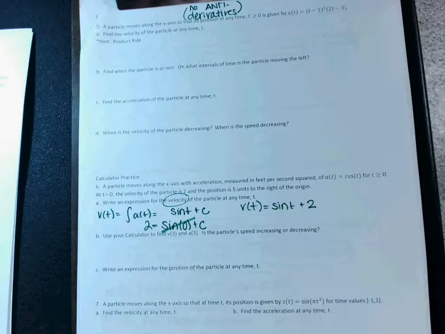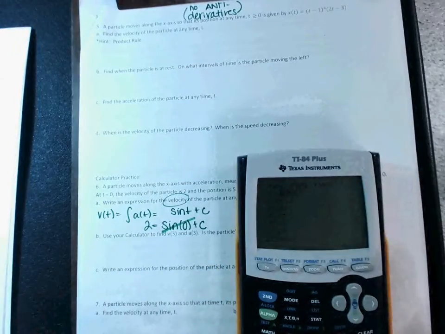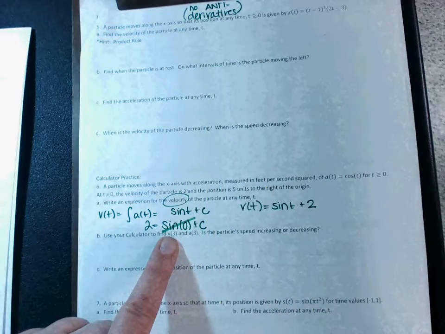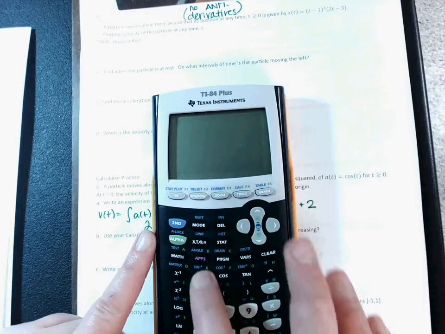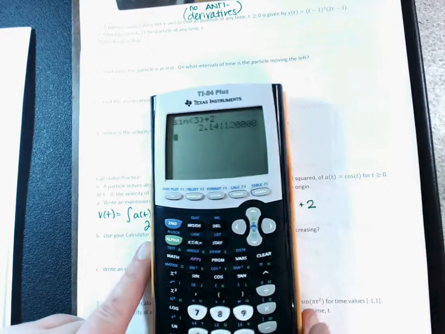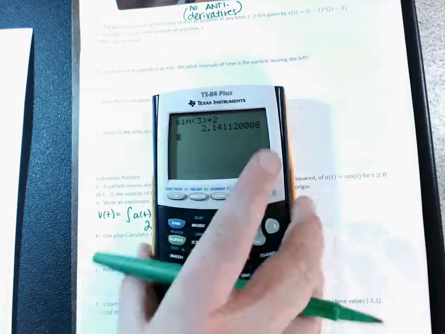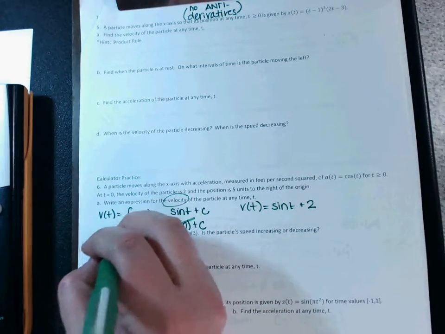Okay, part B, this is where your calculator comes in. It says to find v of 3 and a of 3. Now, the reason you can't plug in 3 by hand is because it's not one of your reference angles. Okay? So, you would take your calculator and plug in those two numbers. If you don't have one, I'll do it up here. Okay, but you would do v of 3 would be the sine of 3 plus 2. Okay, it comes out to be 2.1411. Write that down. 2.1411. That was for v of 3.